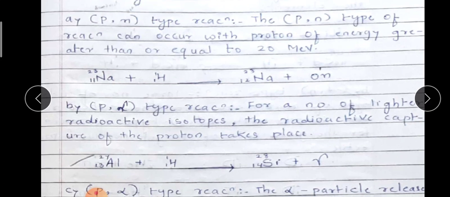Then the P gamma type reaction, for a number of lighter radioactive isotopes. The radioactive capture of the proton takes place. Here aluminum will capture the proton and it will give you gamma radiation, which is chargeless and massless. If you add 1 over here, then silicon will be there. Atomic number 14 is silicon, 14 Si 28 will be there.